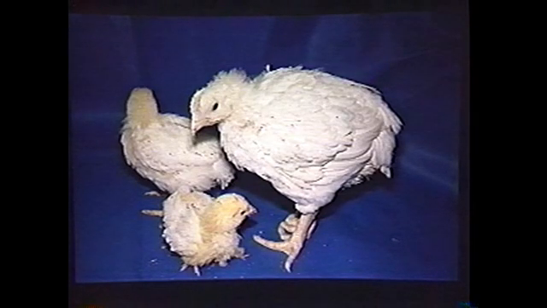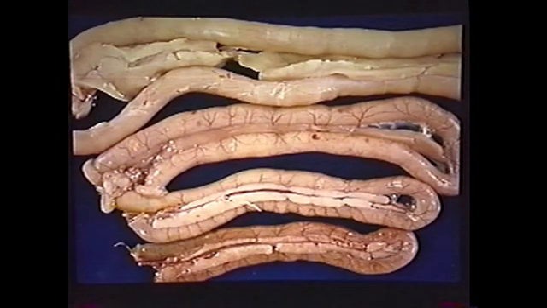When you do necropsy, the pancreas of affected birds may appear smaller and chalky in appearance. That is why some people think it is a maldigestion, because the pancreas is not functioning properly.